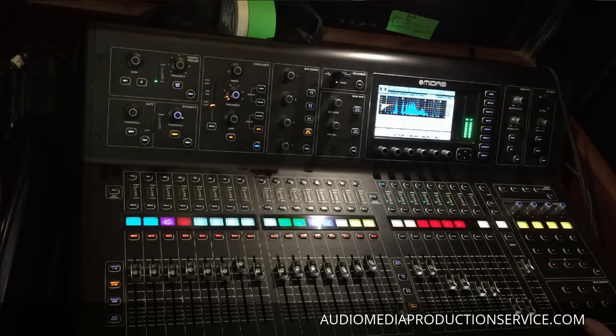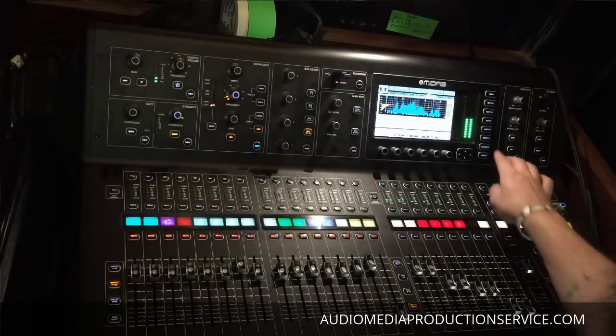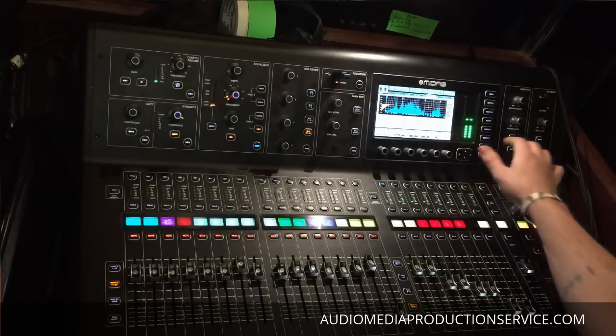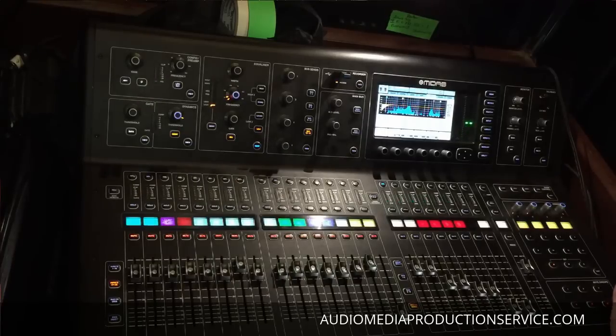To the right of that, we have 6 mute groups. You can easily assign those by hitting the mute group button, select that, and then hit the select button on the channels that you want to be assigned to that mute group. And then deselect it to actually engage the mute groups.